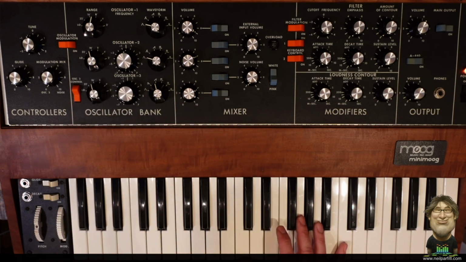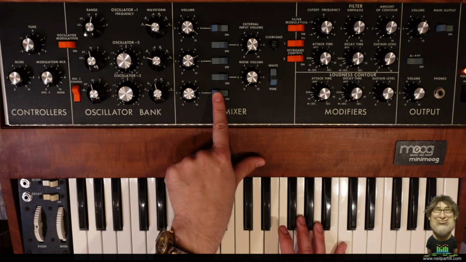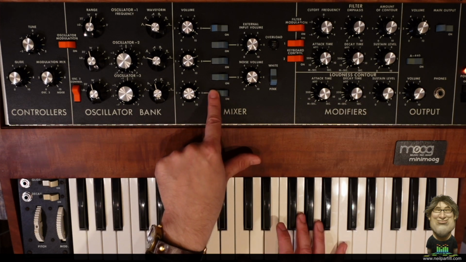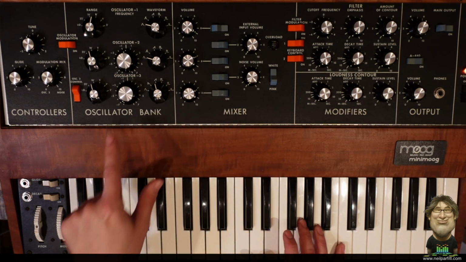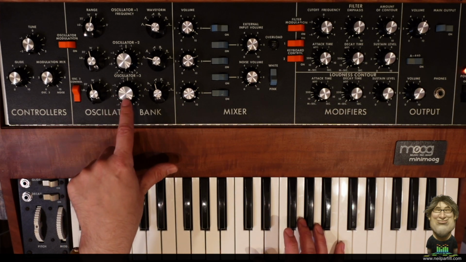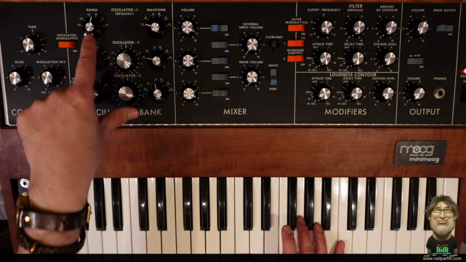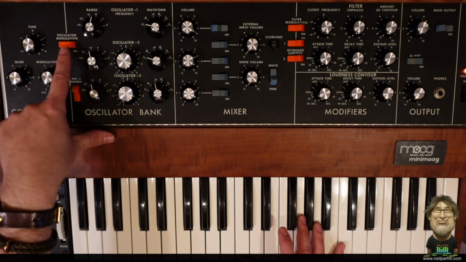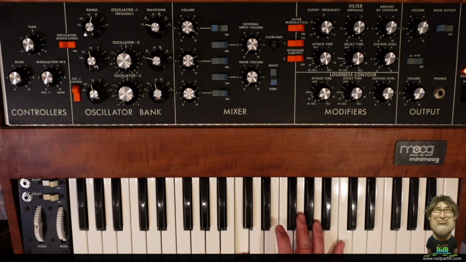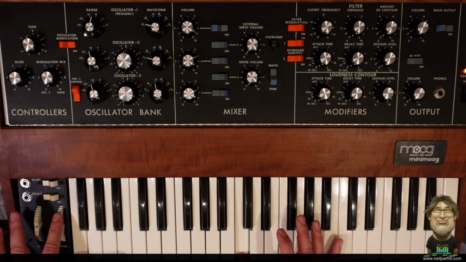Still sounds terrible. What happens if we turn off being able to hear oscillator 3, and instead we have this oscillator modulating the pitch of the first oscillator? Let's take a listen. And we have this modulation wheel here, which increases the intensity, and let's hear what happens. We're getting this weird sort of wobble.